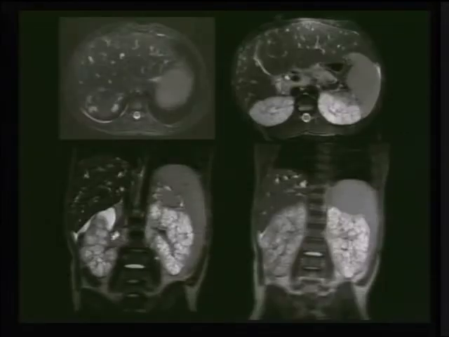If we look at this MRI slide, it shows big kidneys, with a slightly lobulated appearance, but this is fatty lobulation. It is not due to the disease itself. And if you look at the liver, there is Caroli's disease.